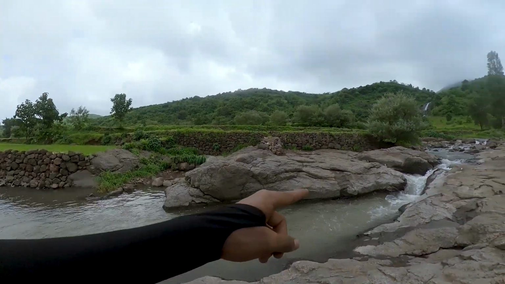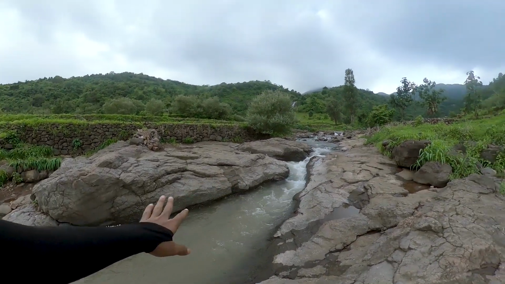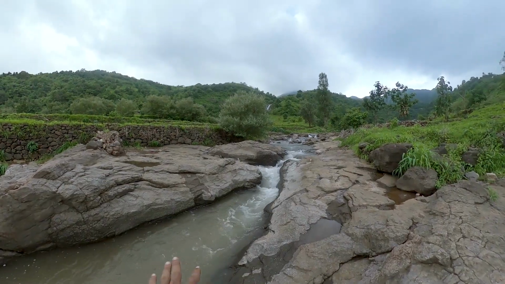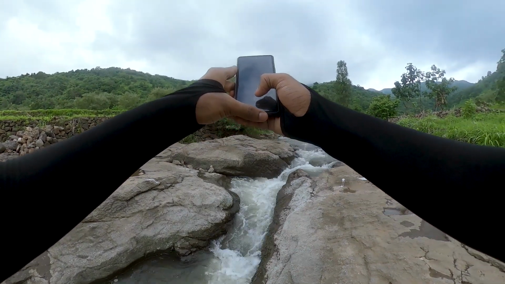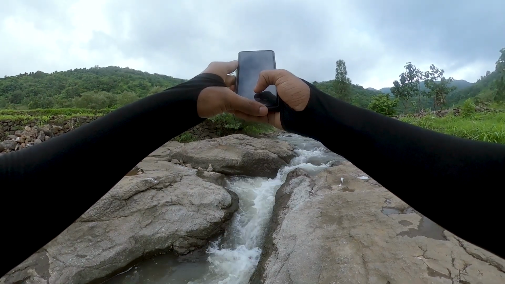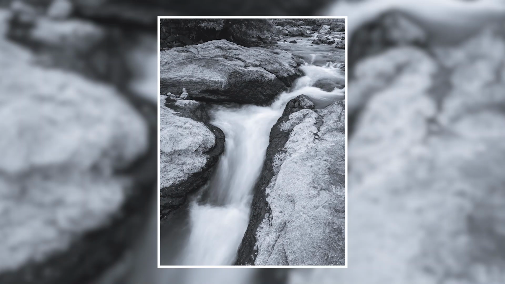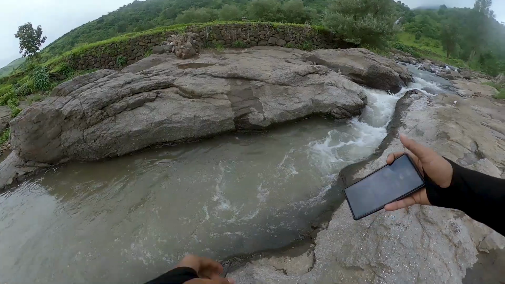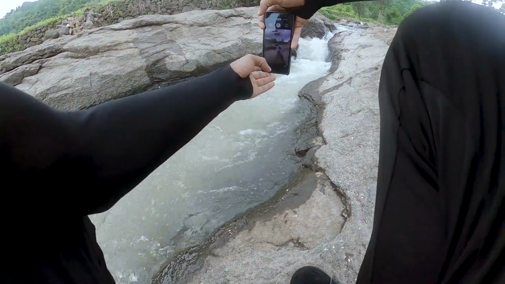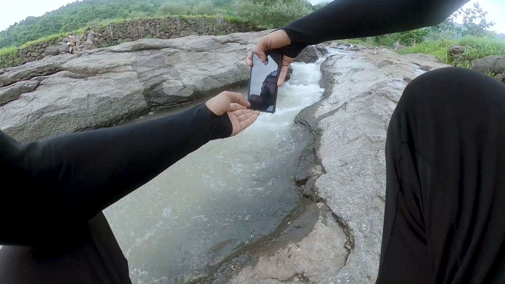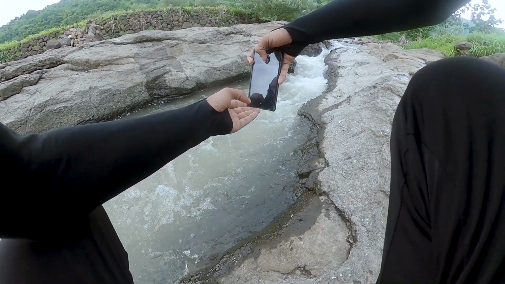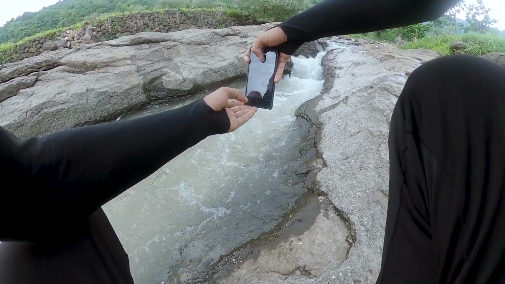So guys, this is another very good section. The water is yellow, but we can fix that in post processing. Damn, the image preview is very good. I don't know how the main image is going to turn out.